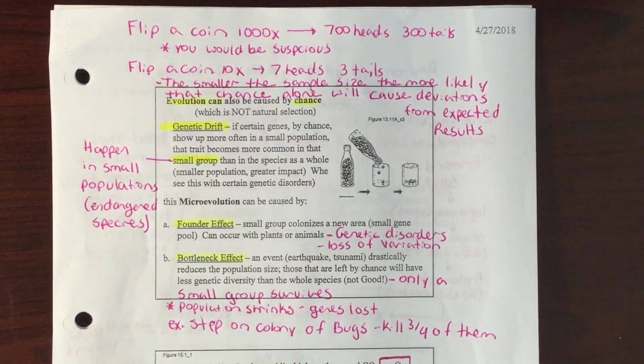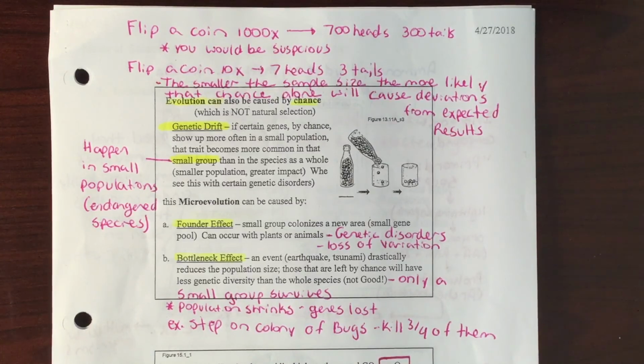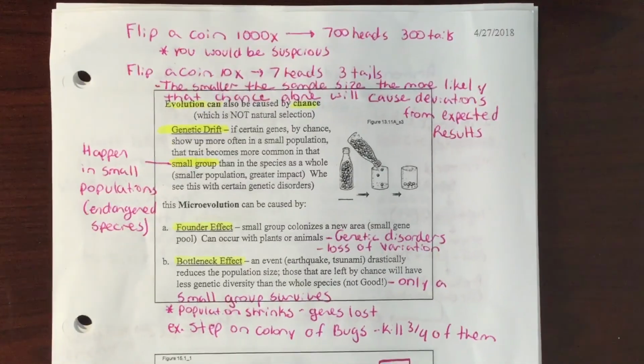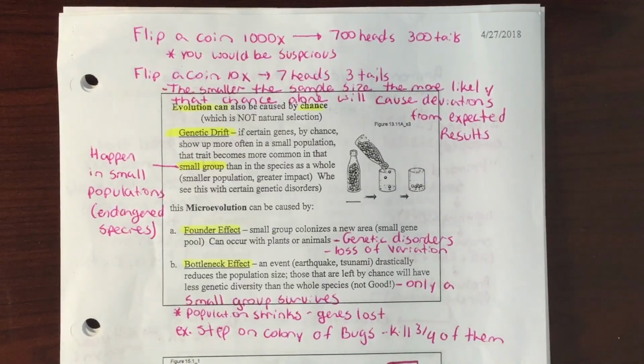If I only did it 10 times, I could see 7 heads and 3 tails. But if I did it 1,000 times and had 700 and 300, I would think, maybe I wasn't flipping the right way, maybe I was just throwing it up in the air, maybe I didn't mark them down correctly. So know that the smaller the population, the smaller the sample size, the more likely we're going to see chance play a role in what we see with evolution. A couple things can happen here, and the first term you have here is what is known as genetic drift.